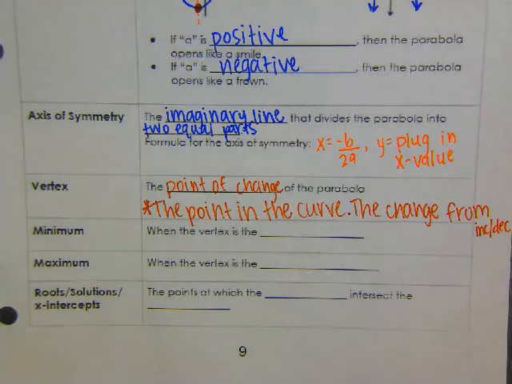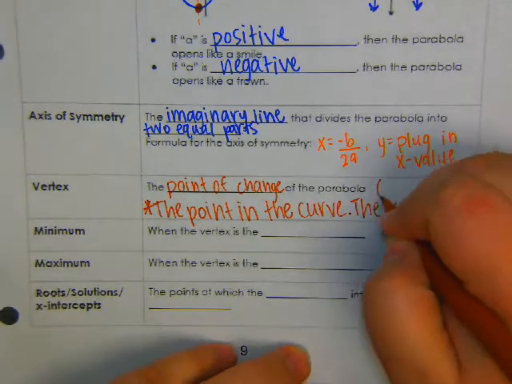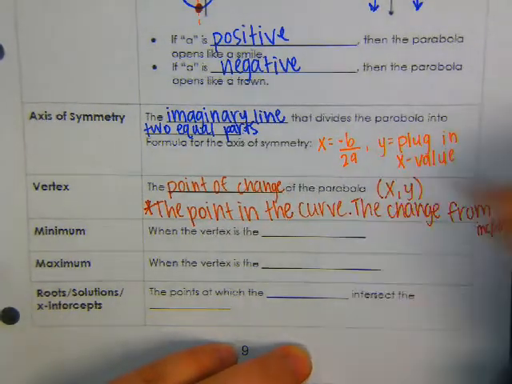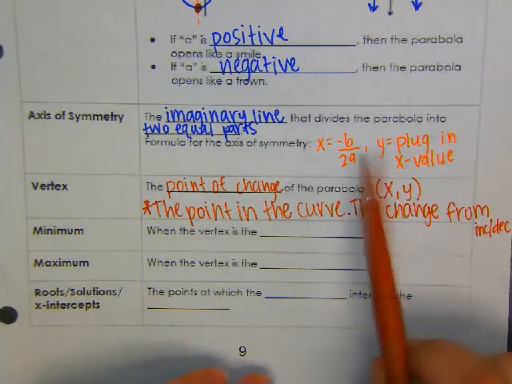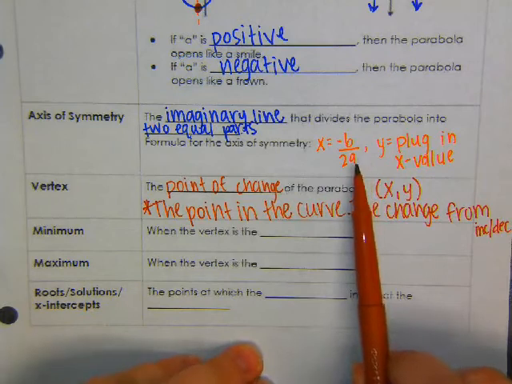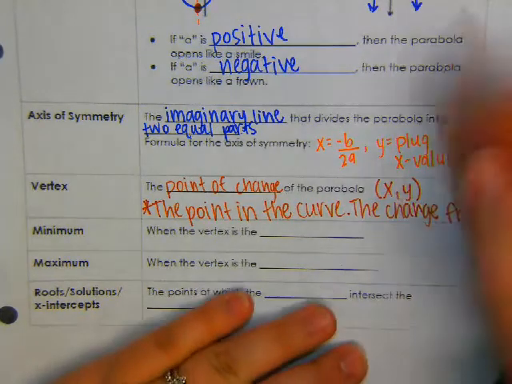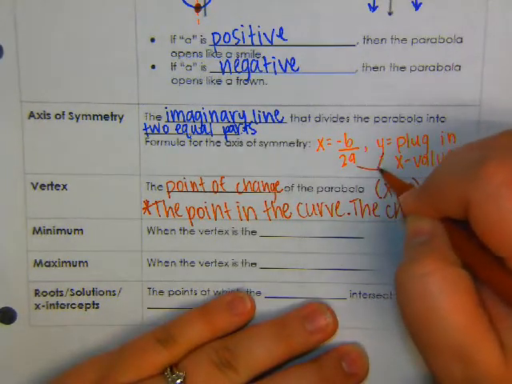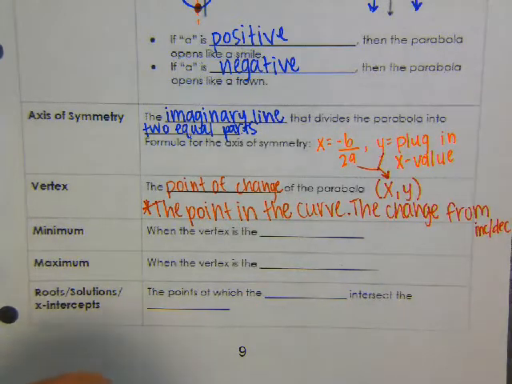Okay, so the vertex is just the point, and like I said, it is a point, so that means it's going to have an x and a y. And if we look at the axis of symmetry, finding this x value using the formula and then plugging it in to find the y, these two are going to give us that point.